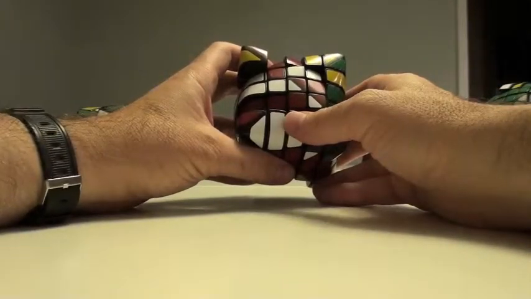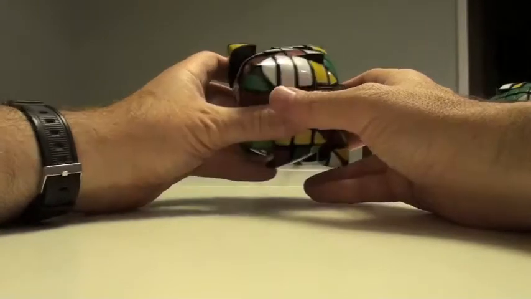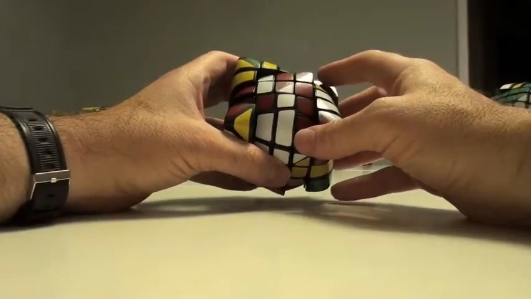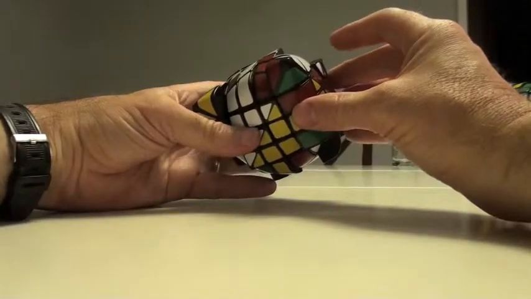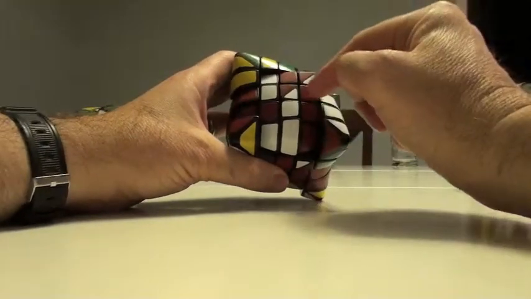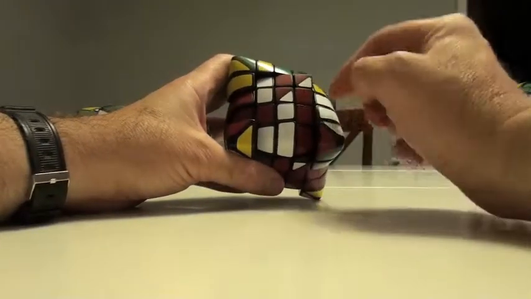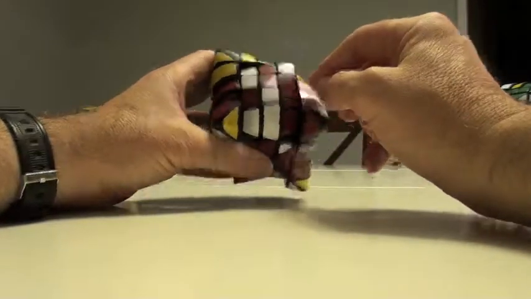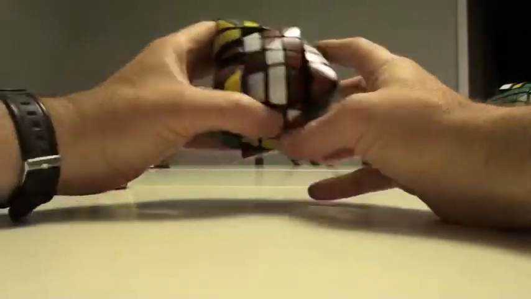Well, we do have an algorithm to do that, and that's where we hold it here and just do the R2U, R2U, R2U until we get that back. We'll just move it like this, and that should be able to flip these 2 around. We could do an adjacent middle swap, but we're going to end up in a little bit of a problem in that we're going to create parity on this side, which we don't want to do.